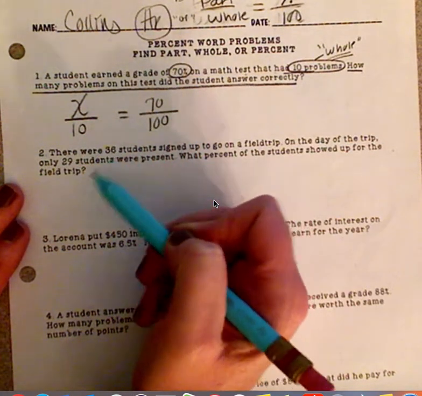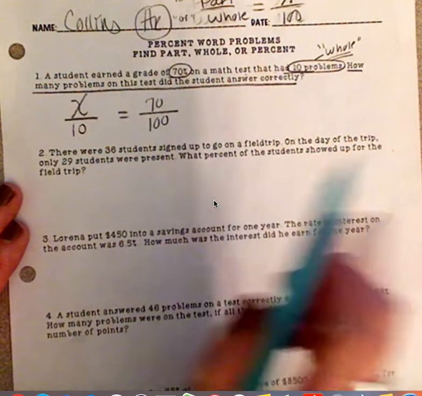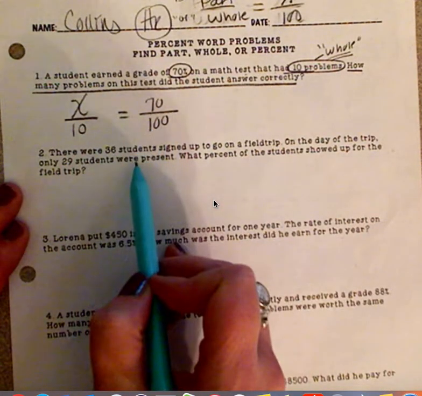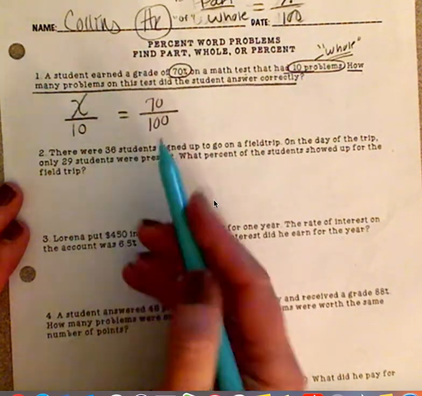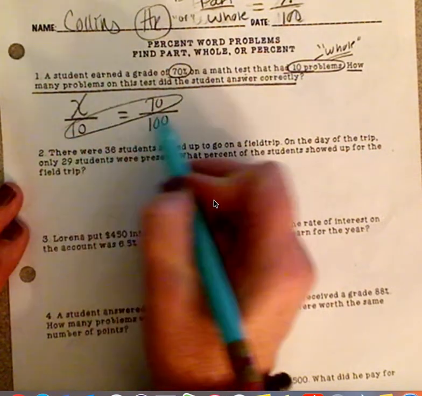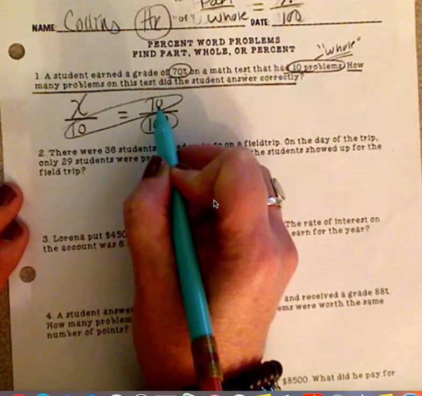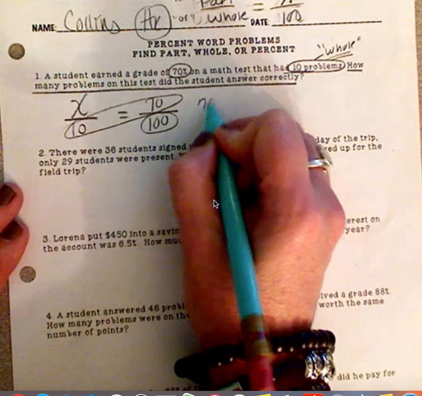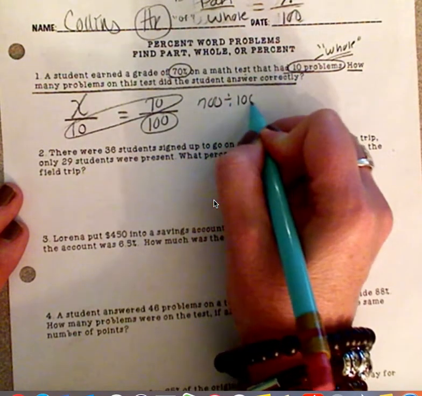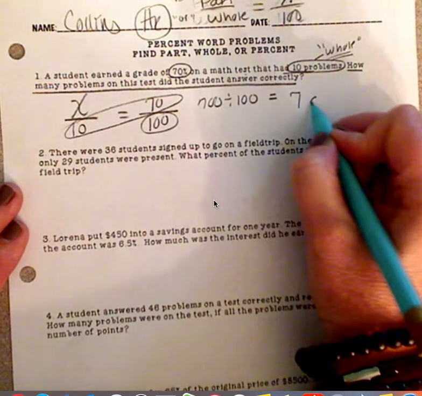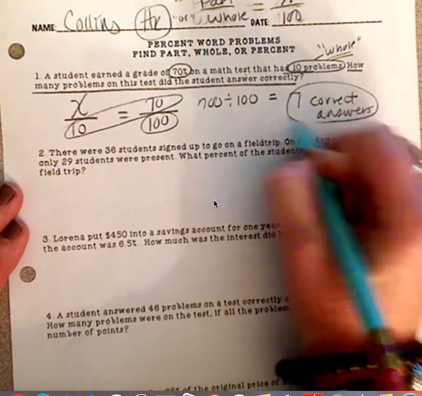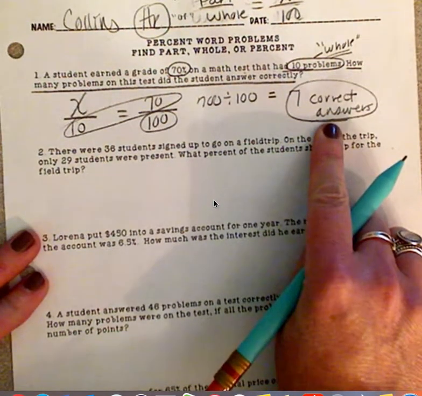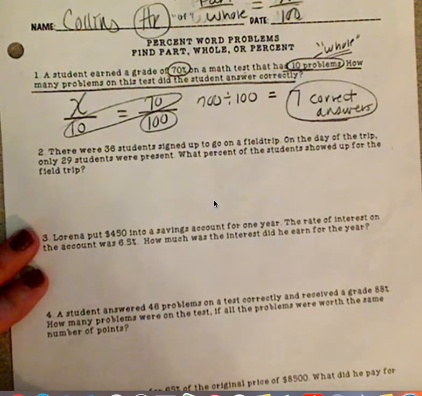Now, some of you might be able to do that in your head just fine and quick, and that's perfect. We're working on setting up these proportions correctly and then solving them. So you'd have x over 10 equals 70 over 100. You'll do your bat and ball. So 70 times 10 is 700. 700 divided by 100. This person would have 7 correct answers out of 10. 7 correct answers out of 10 would be the answer to this question.